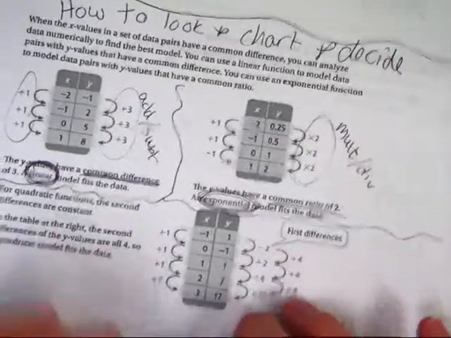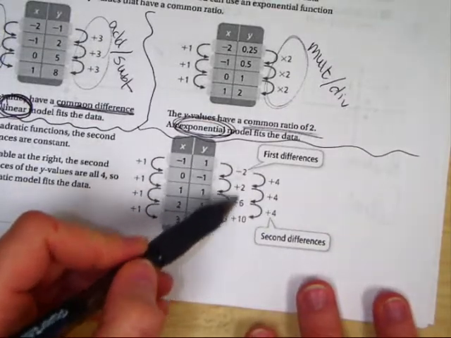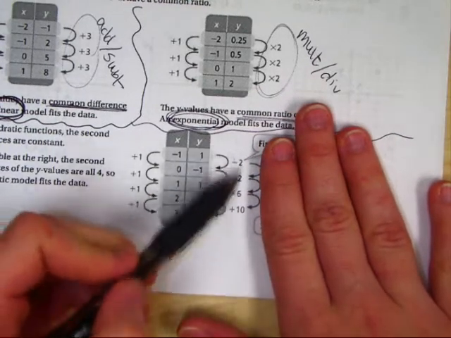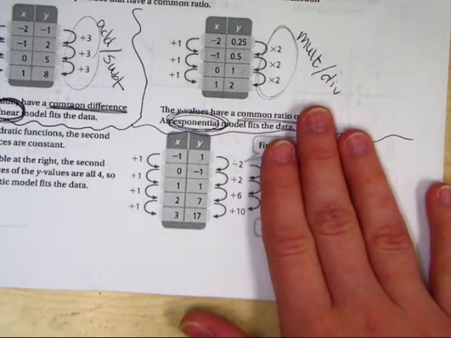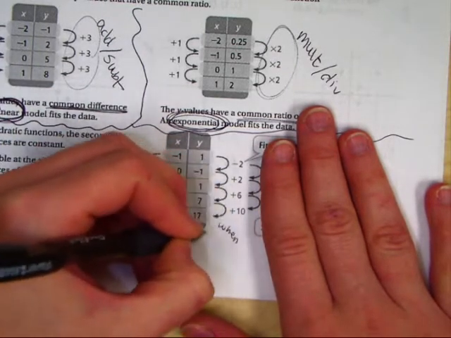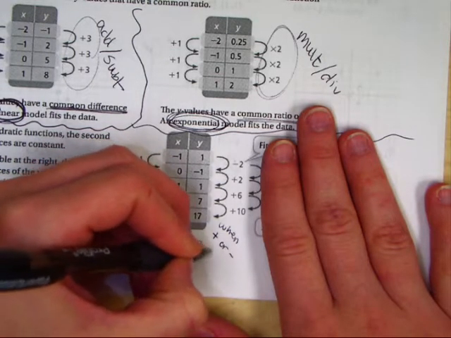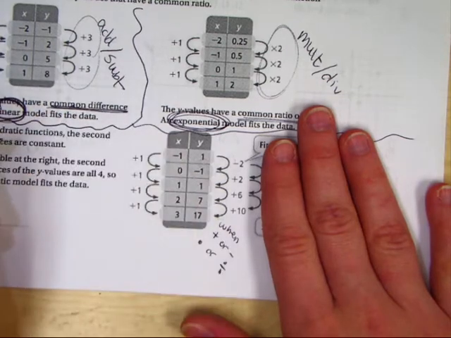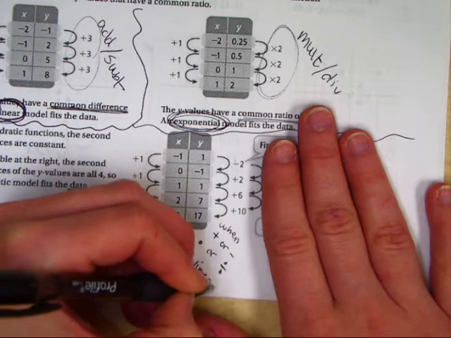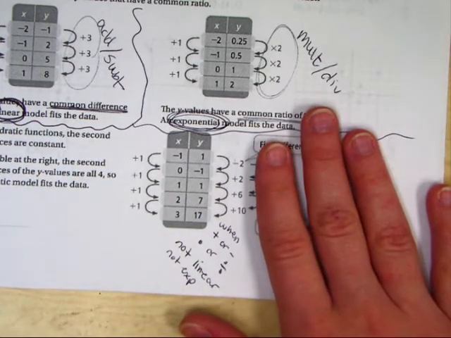Now take a look at this last one down here. You should notice that no, they are not the same when you add and subtract them. Let me cover that up for a second. They're not the same when you add and subtract them to begin with, but they also don't multiply. When that happens, when the adding or subtracting isn't the same, or the multiplying or dividing doesn't work nicely, it's not linear, it's not exponential.